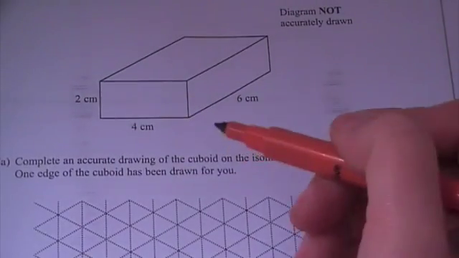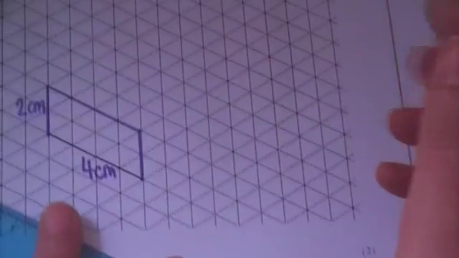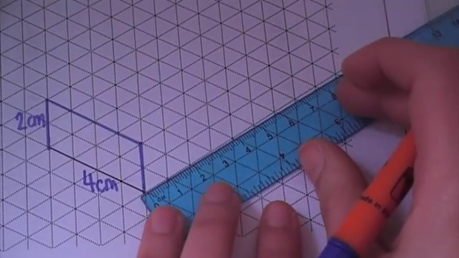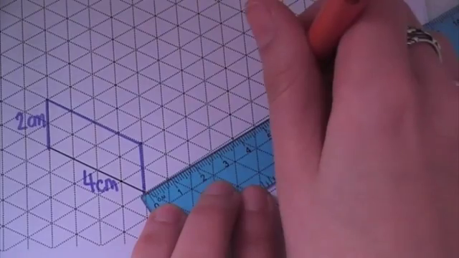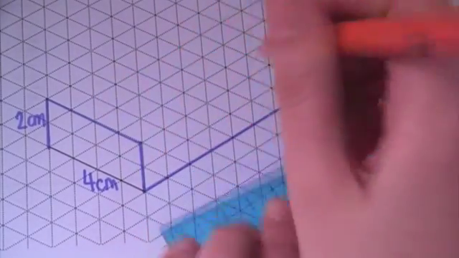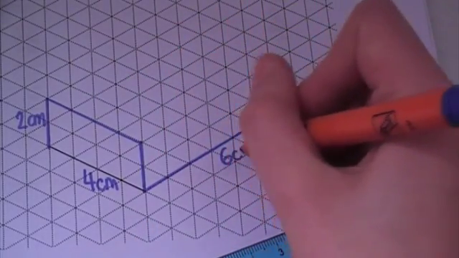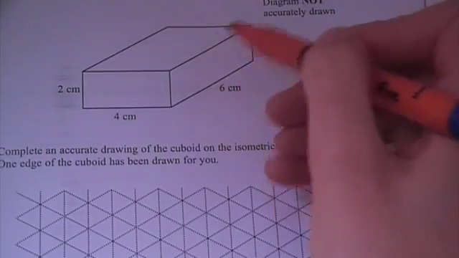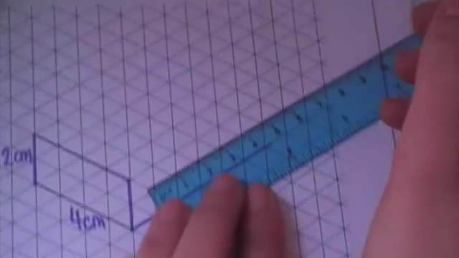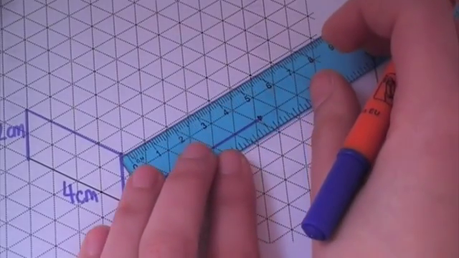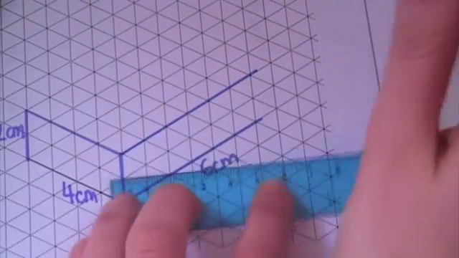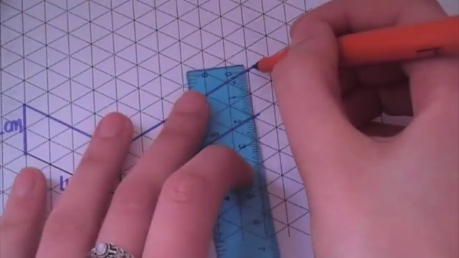So we've just measured 2 centimetres and we know the other one's the same. And then the final measurement, 6 centimetres. So we're going from the bottom of here, 6 centimetres, and we're going to label that 6 centimetres. And then from this point, if this is 6 centimetres, this is going to be 6 centimetres, and so is that one. So one more edge along here, and then join those two.